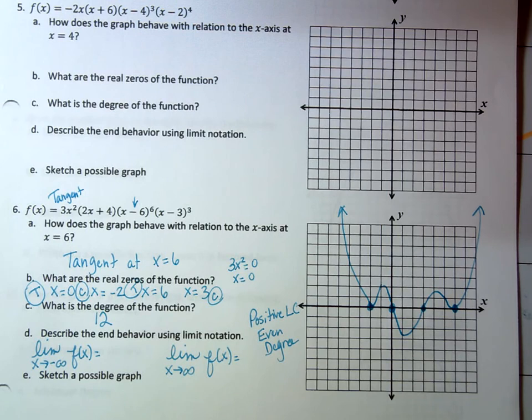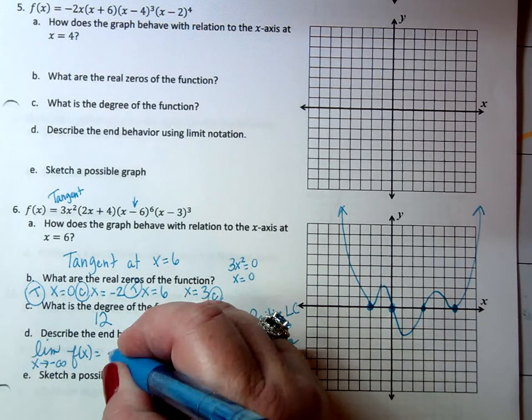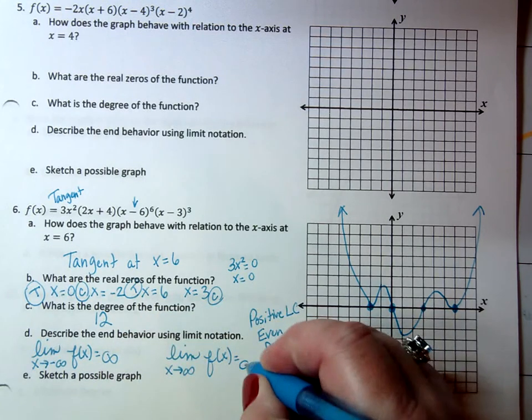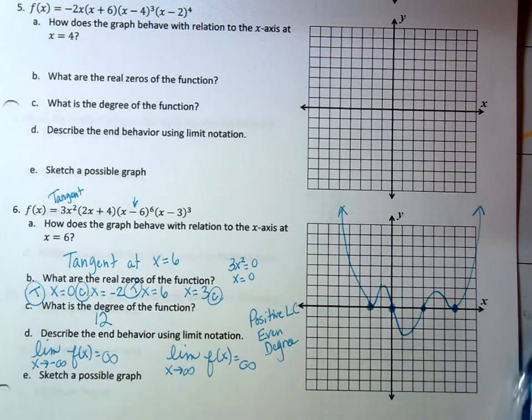All right, so let's see. I didn't finish this out. This is a positive infinity on either end. Sketch the possible graph, and we did. And so that, my friends, is number 6. So let's take it one more. We'll do one more together and see where that takes us. Maybe 2. Let's see where it goes.